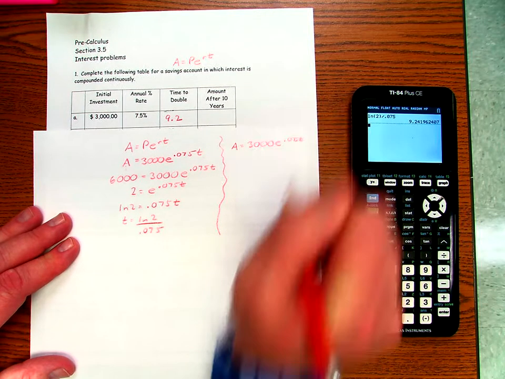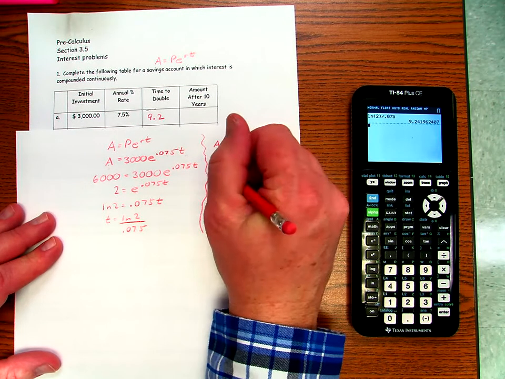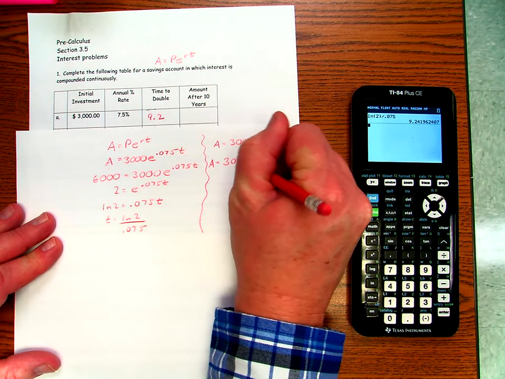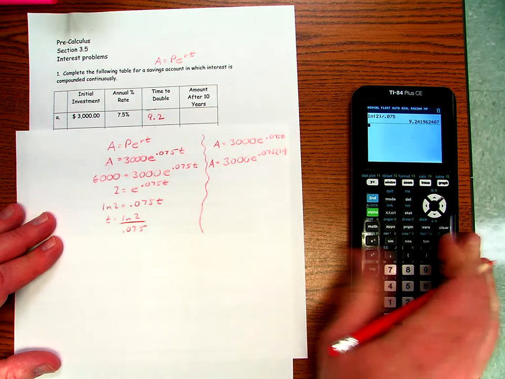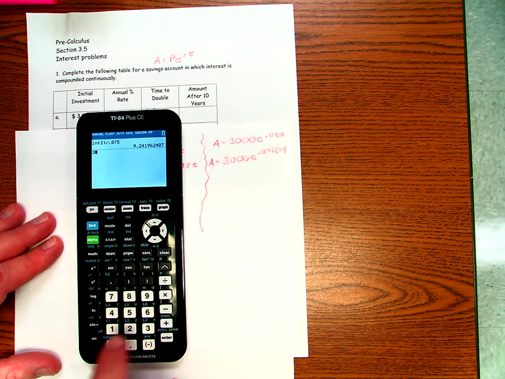Let me space out my work very well here. So that's asking us for an amount given a time. So this one actually mathematically is easier than the first thing we did. So 3,000 e to the 0.075 times 10.